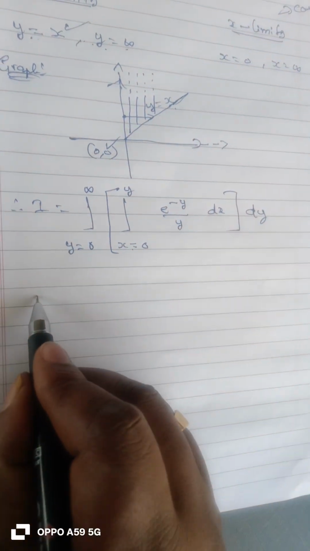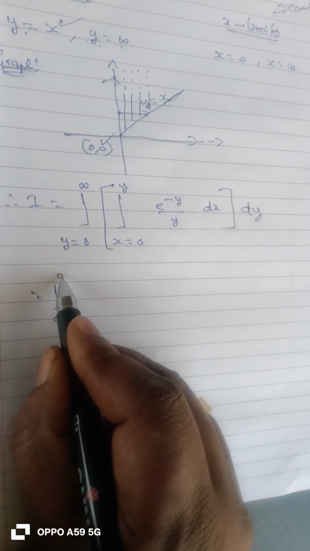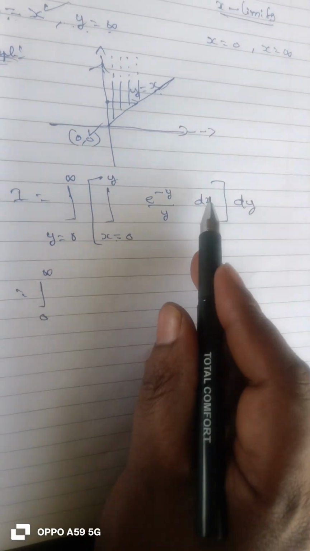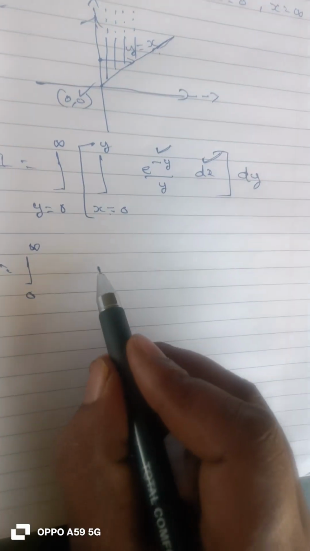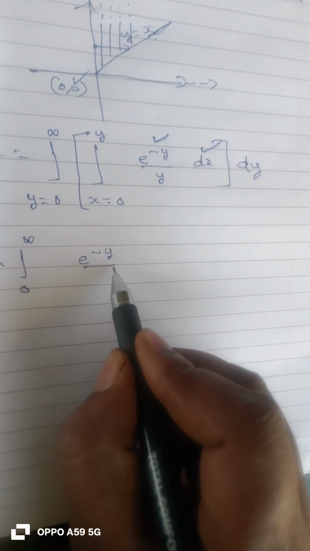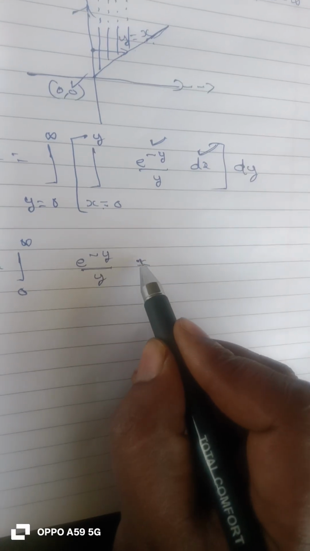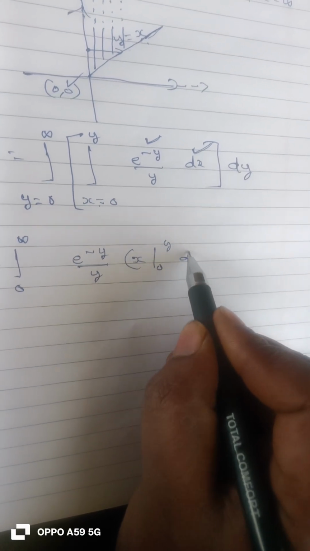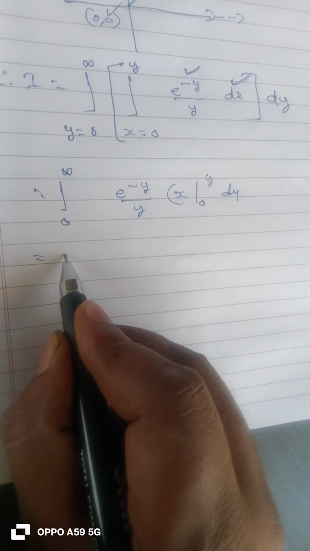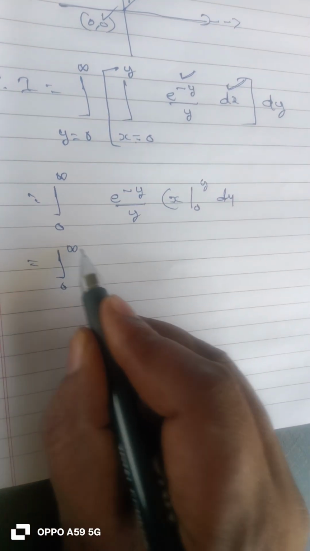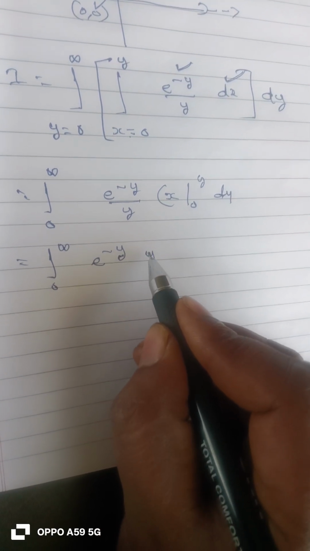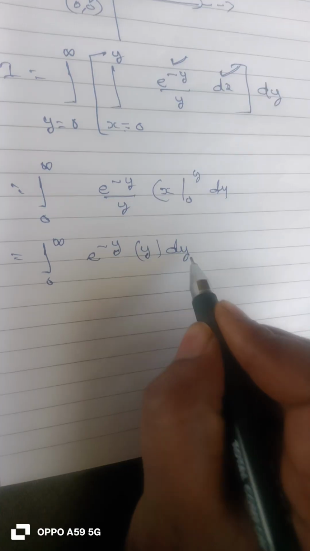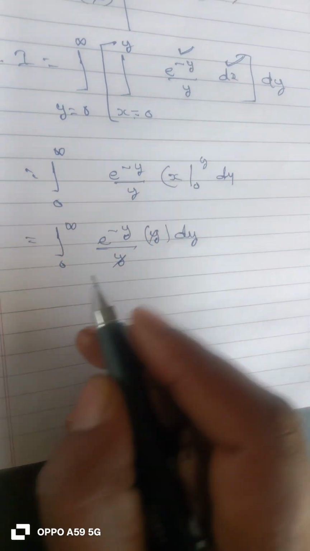Now if you do the integration, we will get 0 to infinity, with respect to x. I am doing the integration of this one, e to the power of minus y divided by y, as it is integration it becomes x, limit is from 0 to y, dy. This is equal to 0 to infinity e to the power of minus y, upper limit come lower limit y, dy, denominator y. So y will get cancelled.